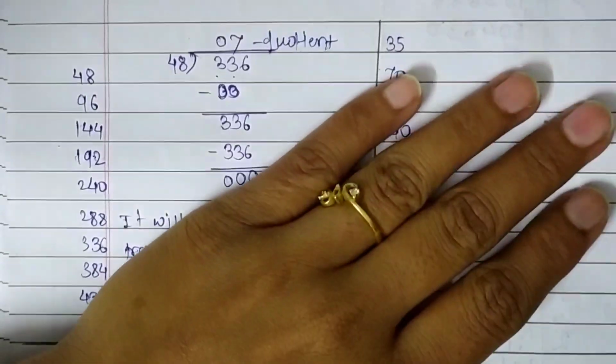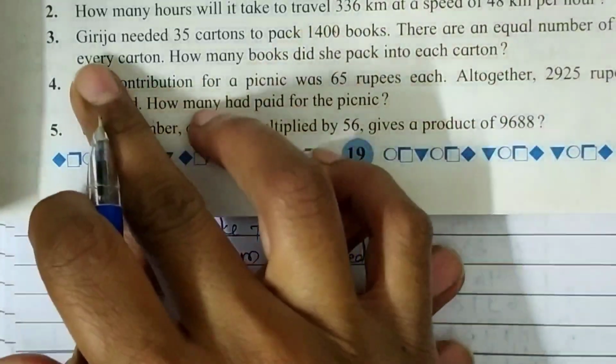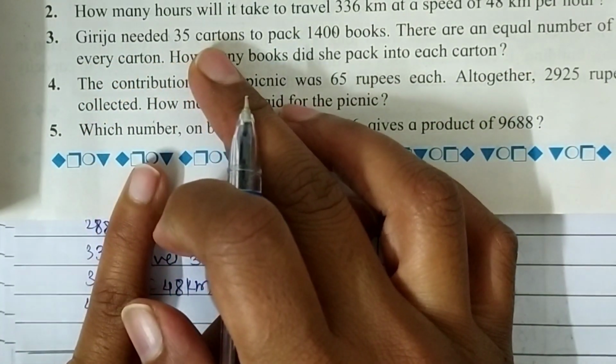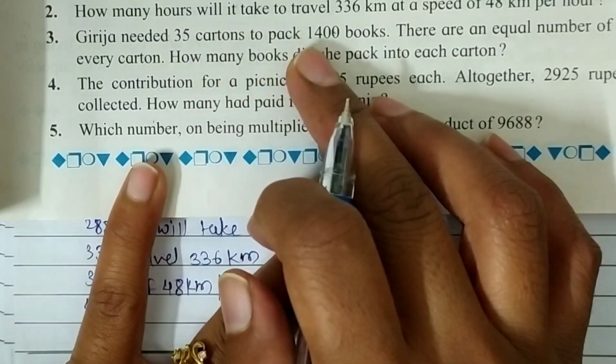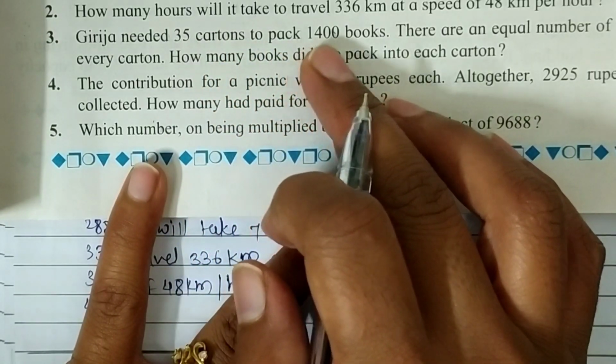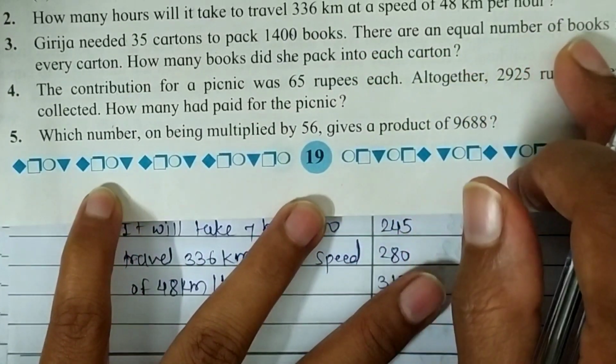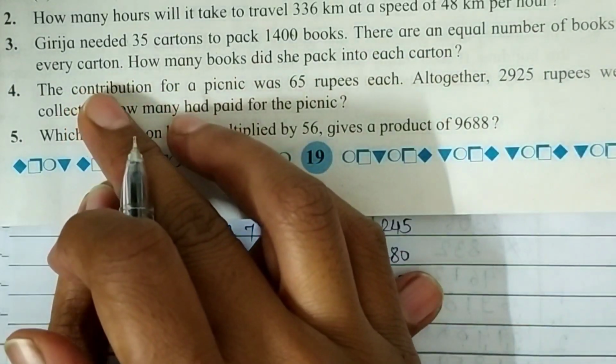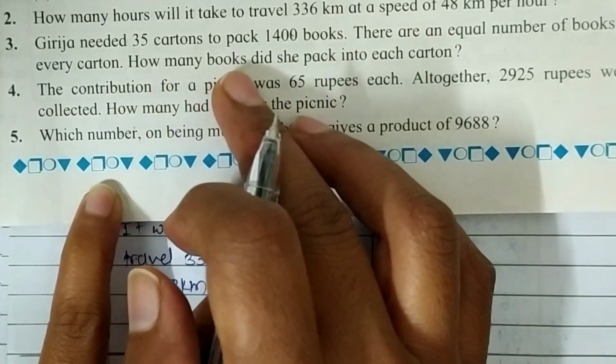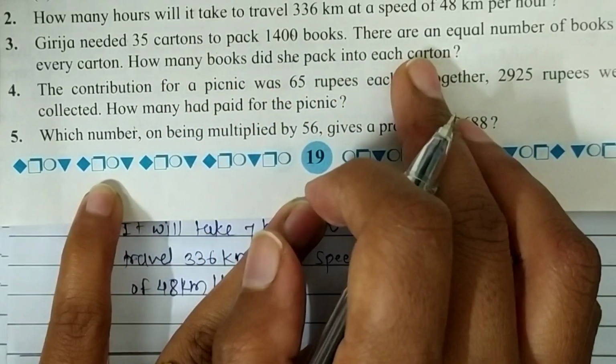Now the next question is, Girija needed 35 cartons to pack 1400 books. There are an equal number of books in every carton. How many books did she pack into each carton?